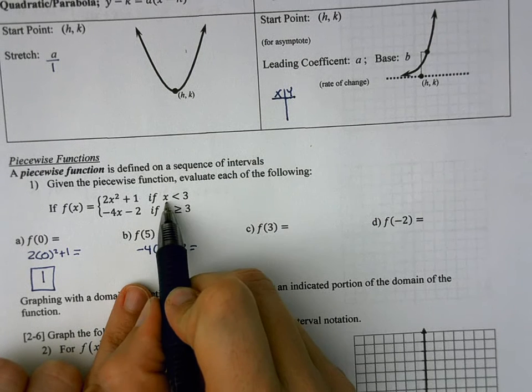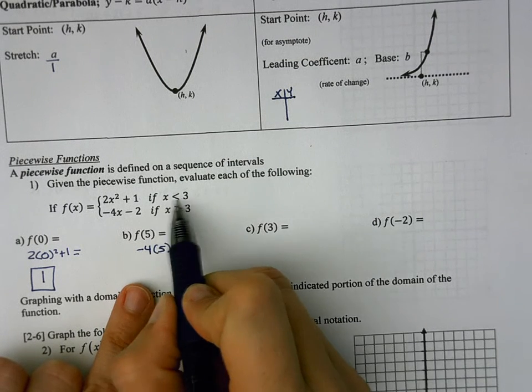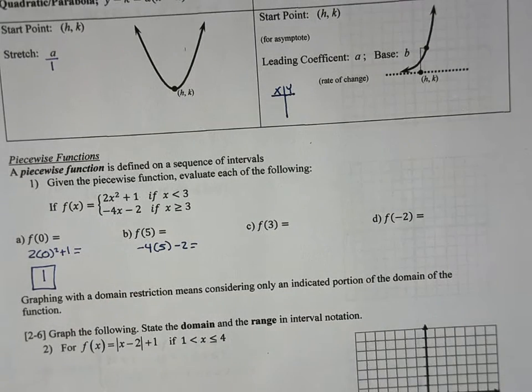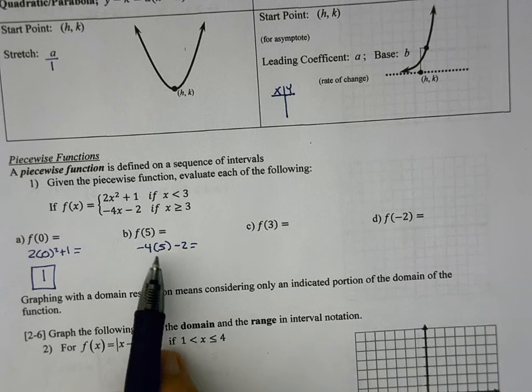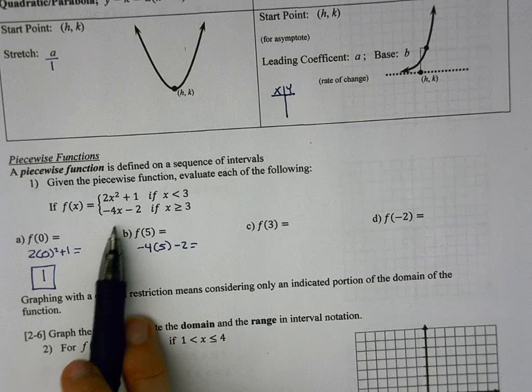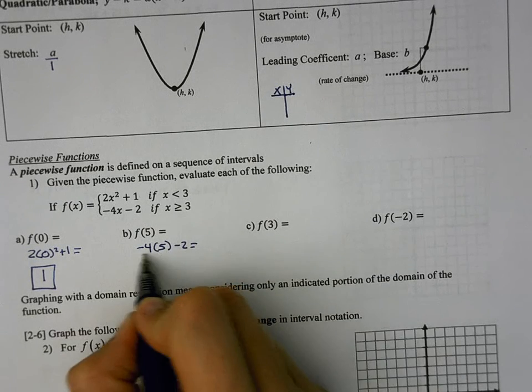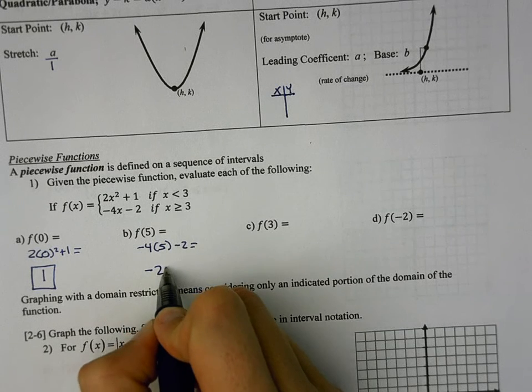If I plugged 5 in here, that's not true, right? 5 is not less than 3, and so I'm not using the quadratic. 5 doesn't exist in that interval, and so the quadratic doesn't exist at x equals 5 for this particular piecewise function, right? Only the linear exists at x equals 5 for this particular piecewise function. And so then we have negative 20 minus 2, which is negative 22.